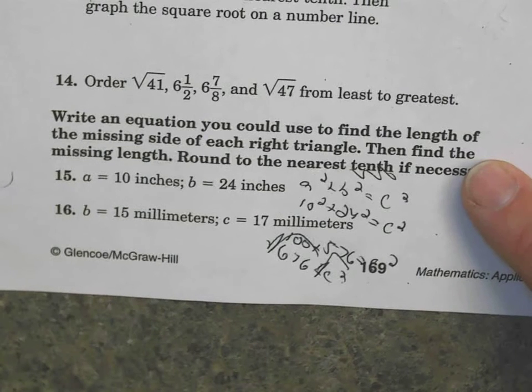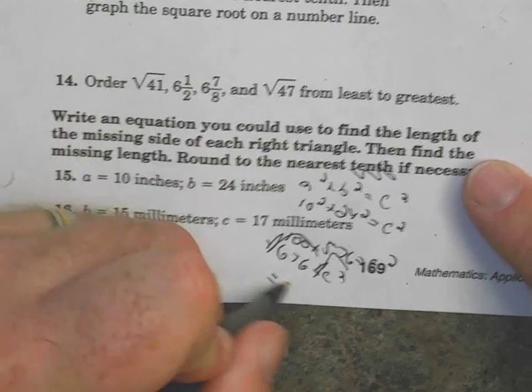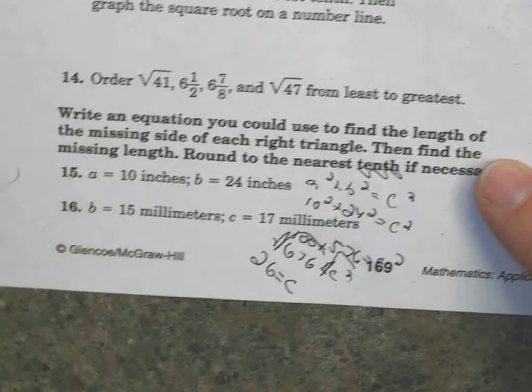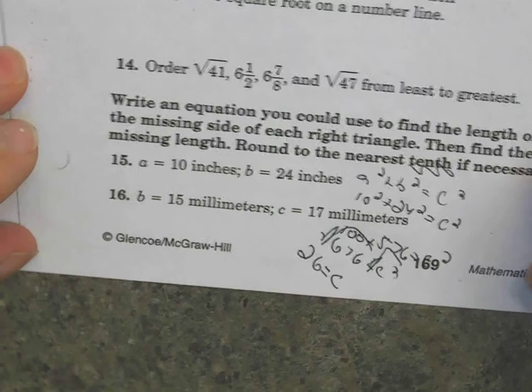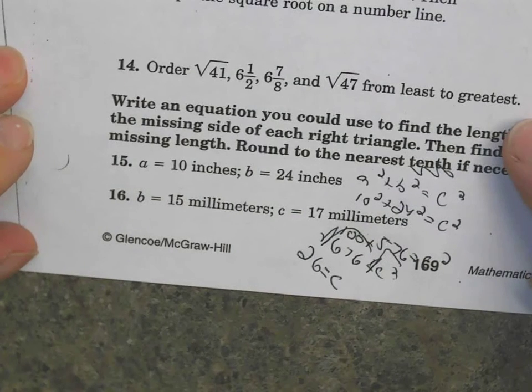I think this is a nice clean one. Now, this relates really well. When they say perfect square, a perfect square means there's no decimal on it. It means it's a whole number. Hannah? It is 26. Last one down here. B is 15, C is 17.